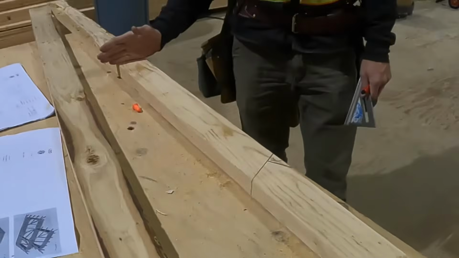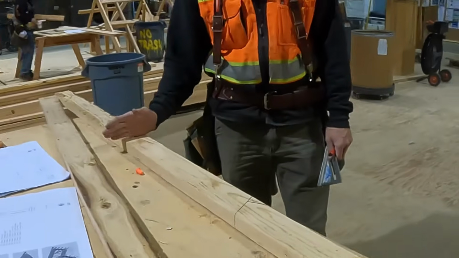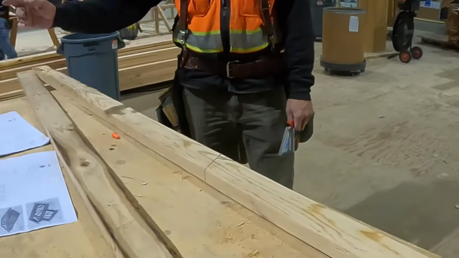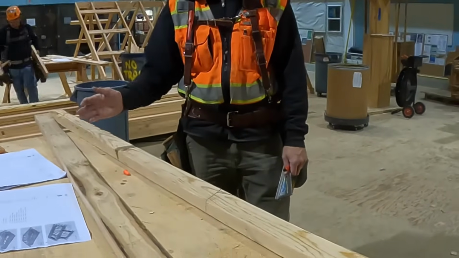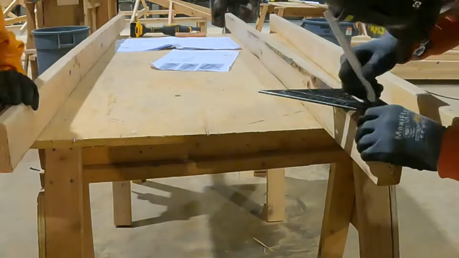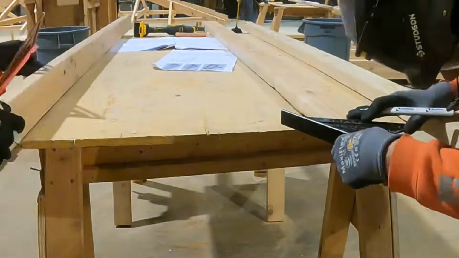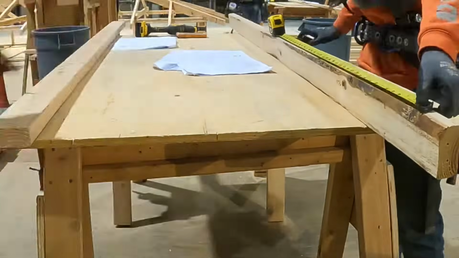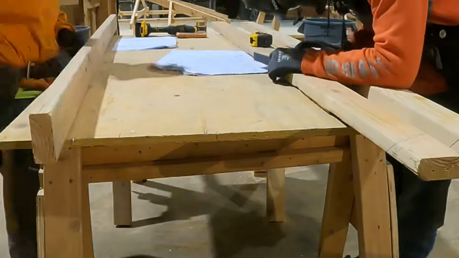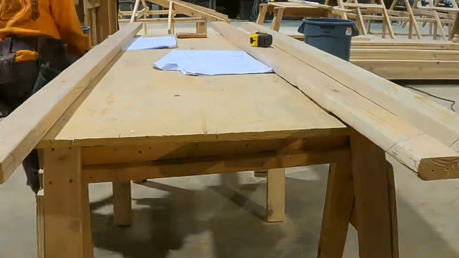I'm gonna cut it somewhere in here so my tails are long. Make sure your tails stay long. You'll snap a line later and trim it to the length. Here are the apprentices right after the hip jack rafter demonstration. They begin their layout for their project. Get ready to cut it and get ready to install it.